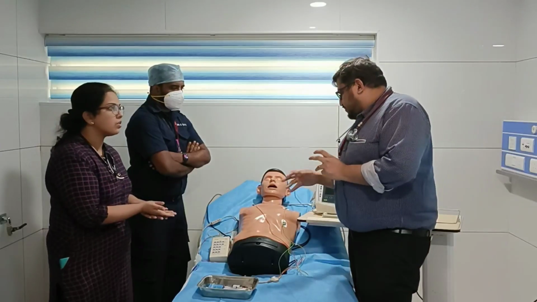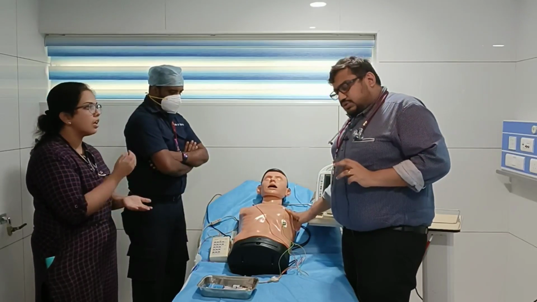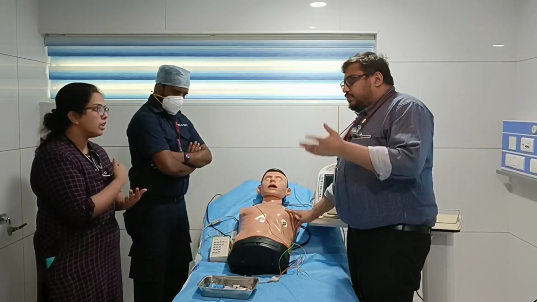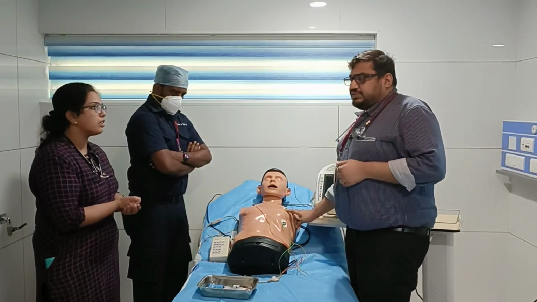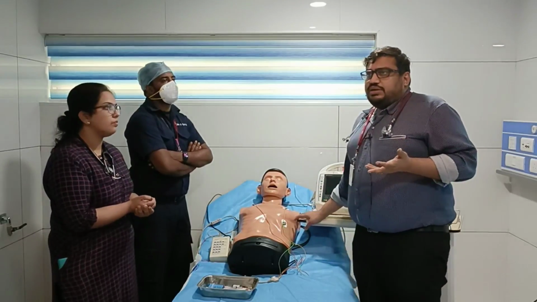The chance of the patient having a stroke is also to be explained. And you have to explain burns, procedural pain, sedation, everything needs to be explained. So that is regarding your narrow complex tachycardia.